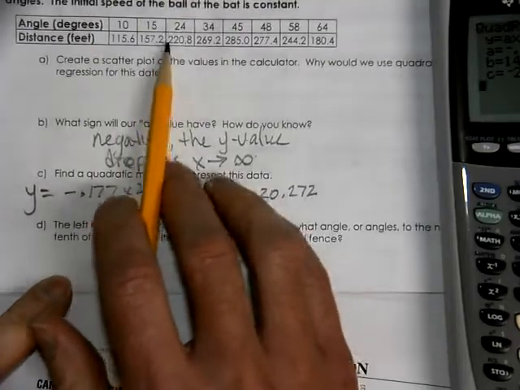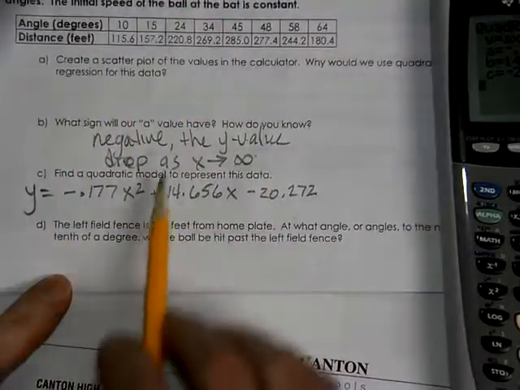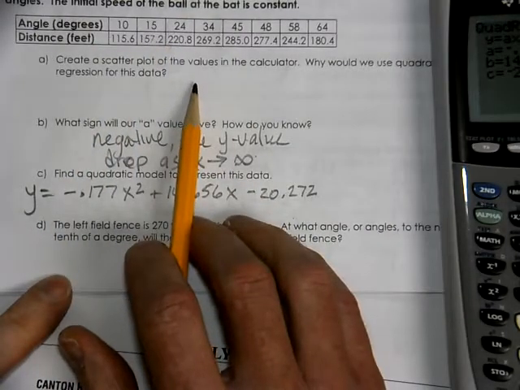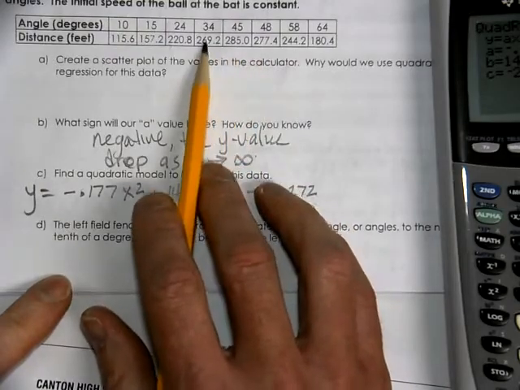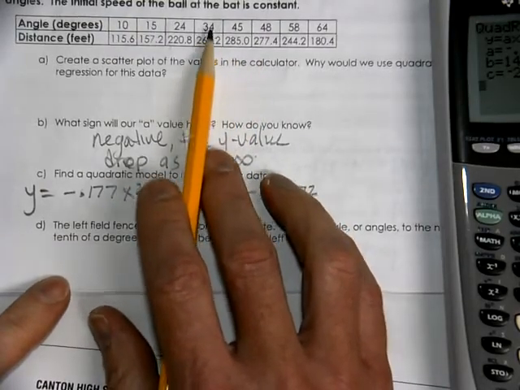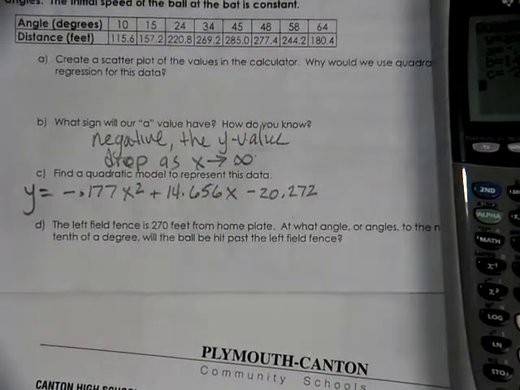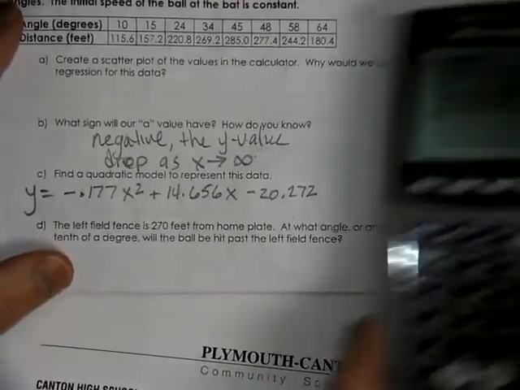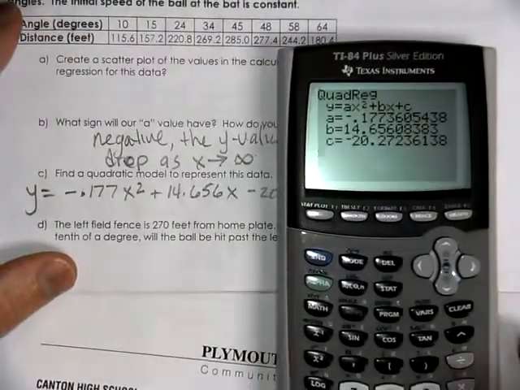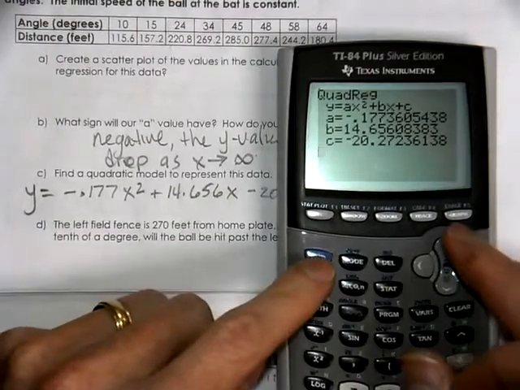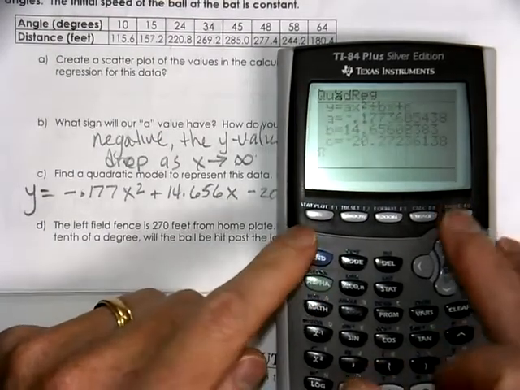So what we need to do is, it looks like 270 is going to happen at right near 34, but we can calculate a little bit better than that. So what we're going to do is get this equation on our calculator. So we're going to look at table.